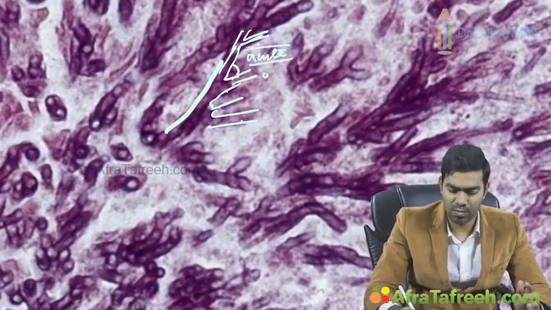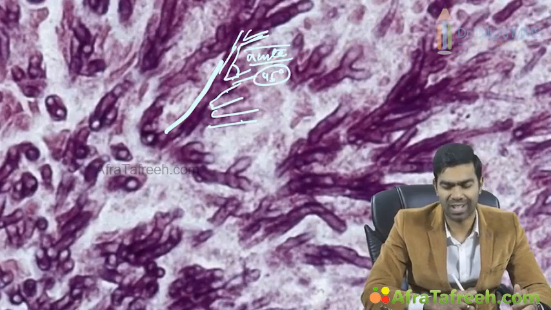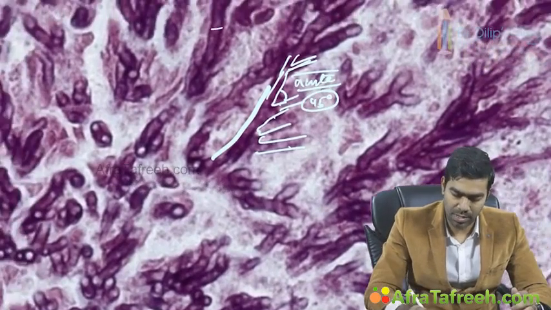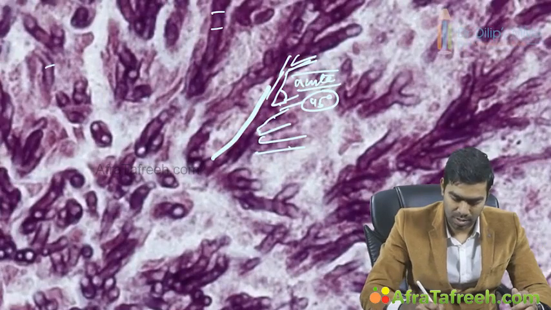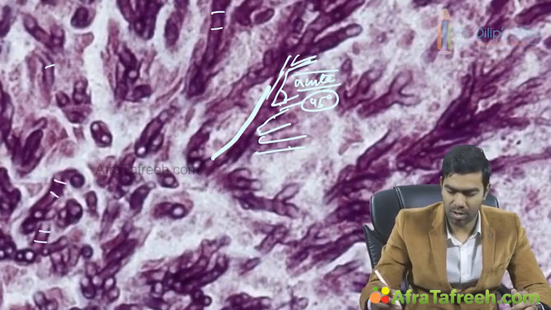It is usually around the 45 degree mark, that much only. So it's an acute angle. And you can see numerous septations here. These are all septate hyphae. Clear? A lot of septations are there.